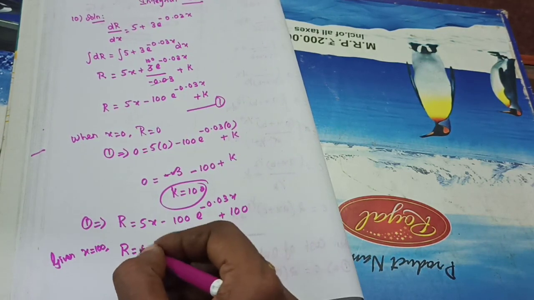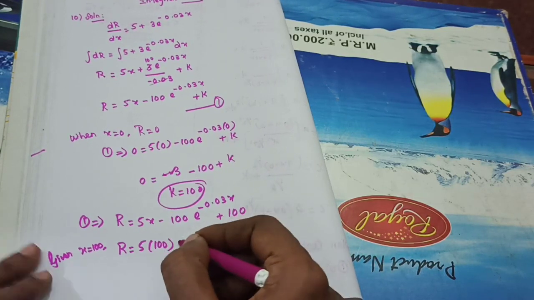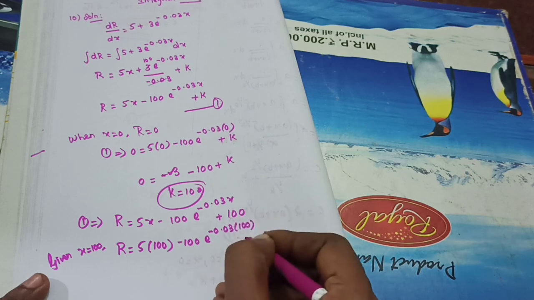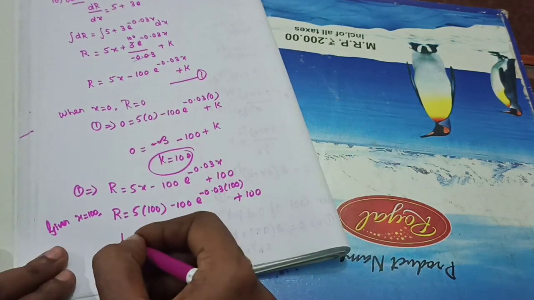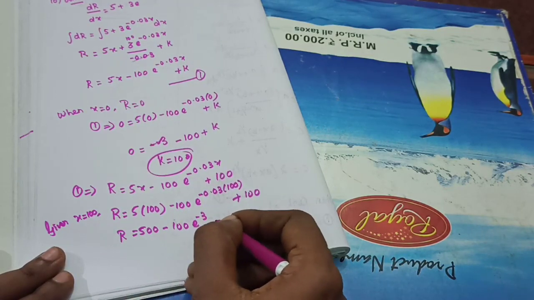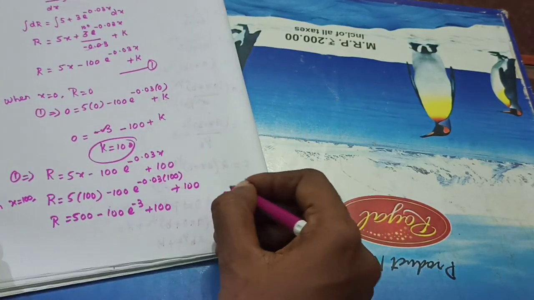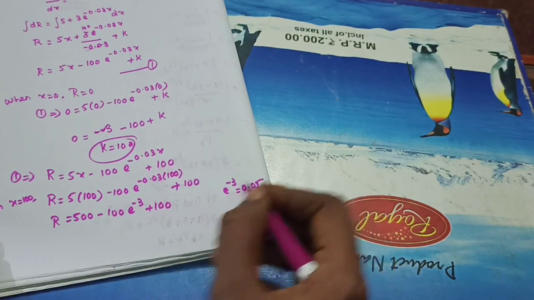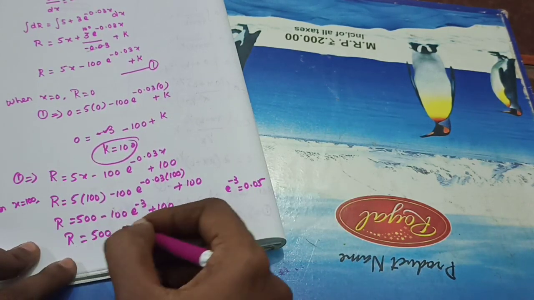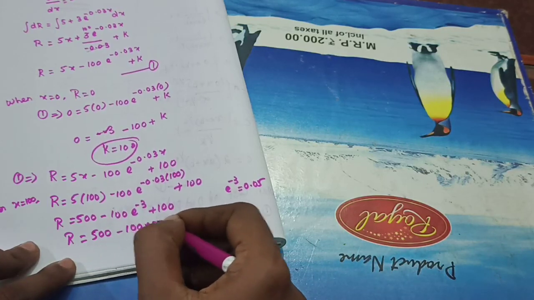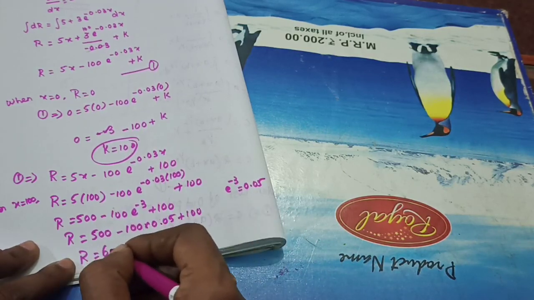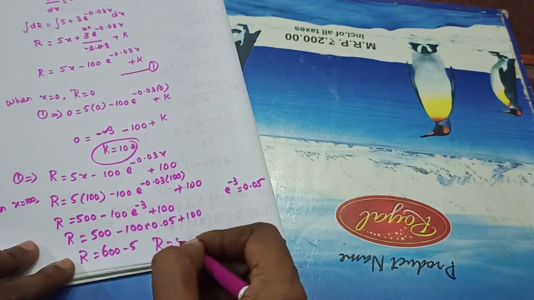Substitute 5 into 100 minus 100 into e power minus 0.03 into 100 plus 100. That's equal to 500 minus 100 e power minus 3 plus 100. The value of e power minus 3 is given in your question as 0.05. Substitute here: R equal to 500 minus 100 into 0.05 plus 100. If you simplify, R equal to 600 minus 5, R equal to 595.